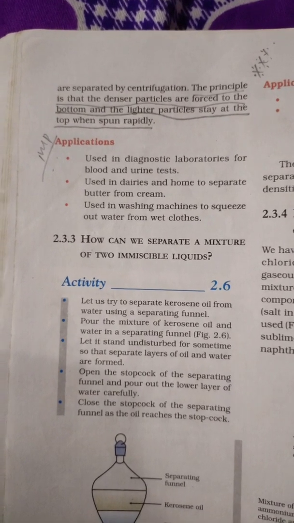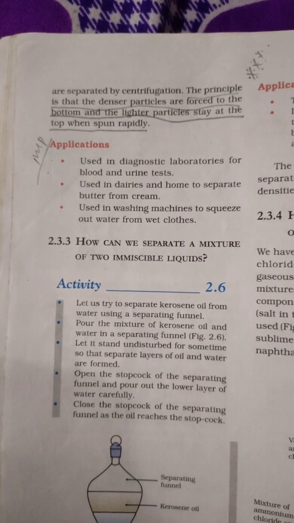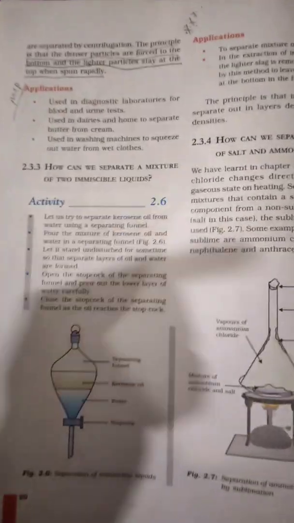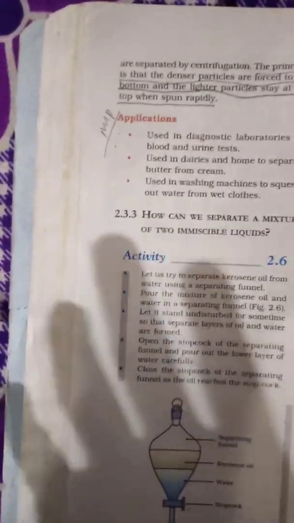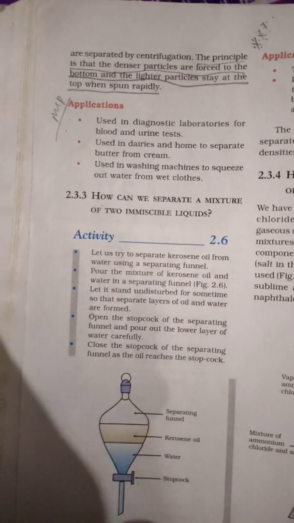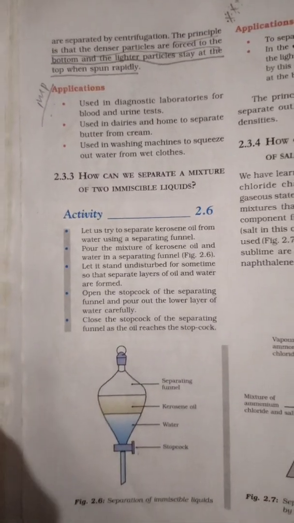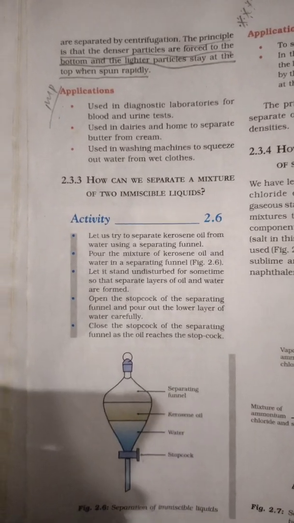Then it is the principle of the washing machine, to squeeze out water from wet clothes. Have you seen the washing machine rotating? That principle is centrifugation. It uses rotation, so there is a centripetal force, and using that force it separates according to their masses.